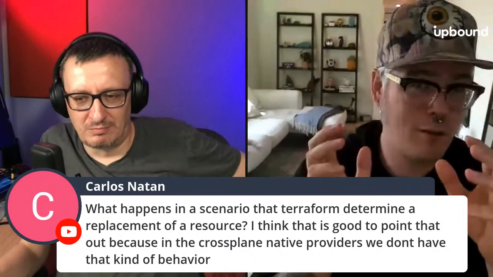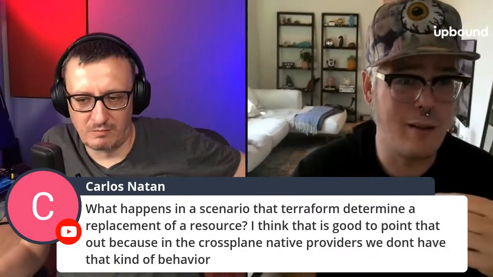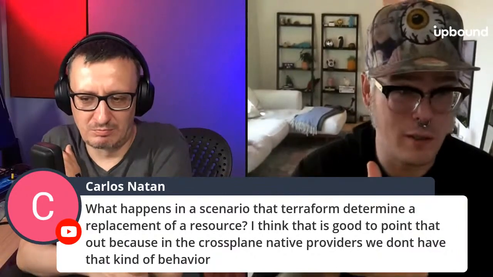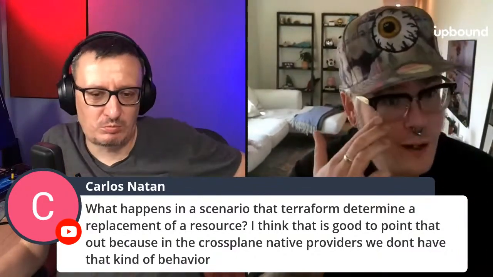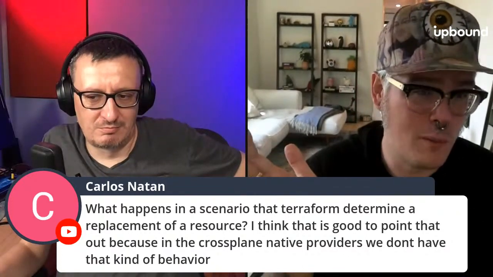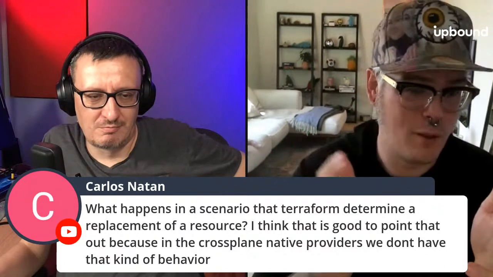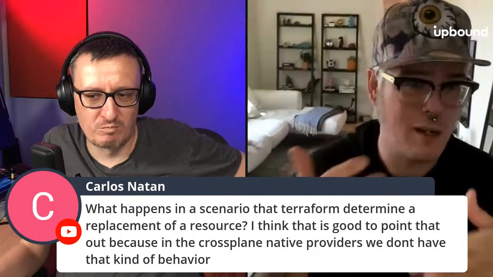If you ask Terraform to change an immutable field, it will recreate that resource. It will say, hey, I need to go delete this resource and recreate it in order to make this update. And typically this is okay with Terraform because it's expecting a human to be there supervising everything that it does all the time. So it's going to say, hey, I'm going to go do this. Do you want me to do this? Whereas Crossplane expects to be unsupervised.